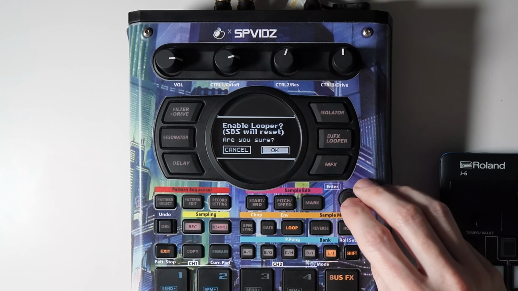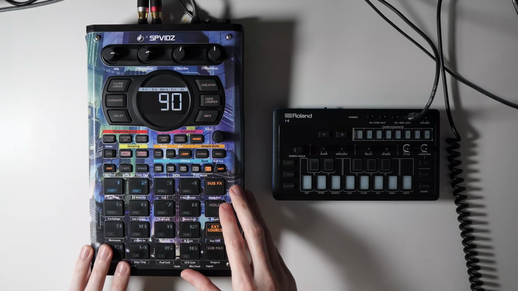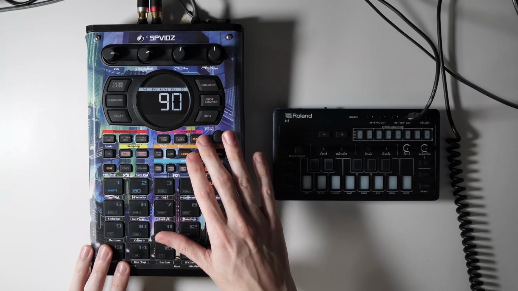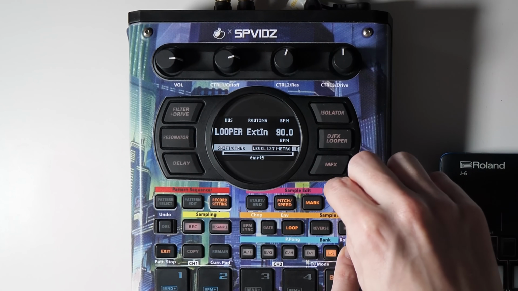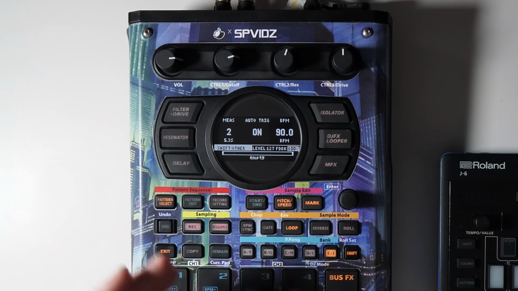So I need to go back into Looper, obviously. And the way you get into Looper is the same way you get into skip back, and that is to press mark. And the first thing I'm going to do is turn this metronome right down like this. Now I can explain everything that's going on this screen.